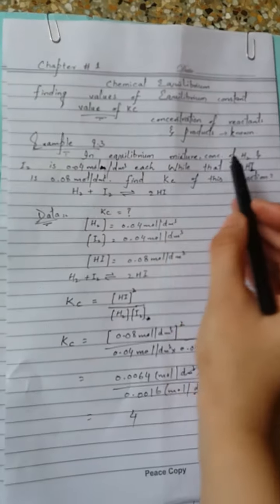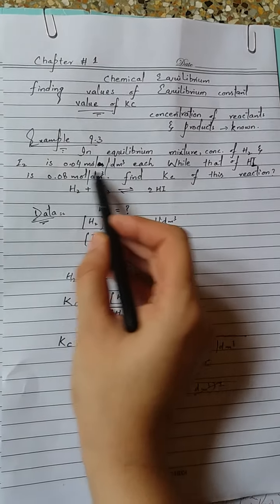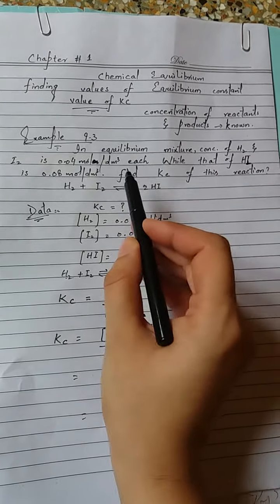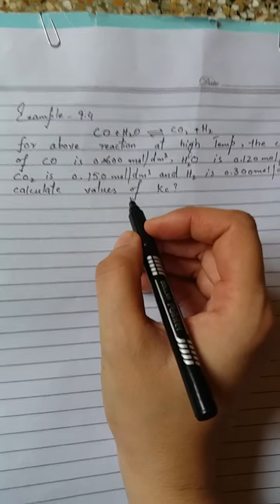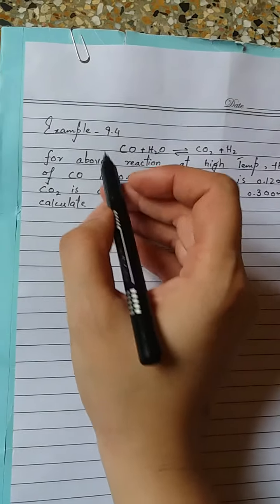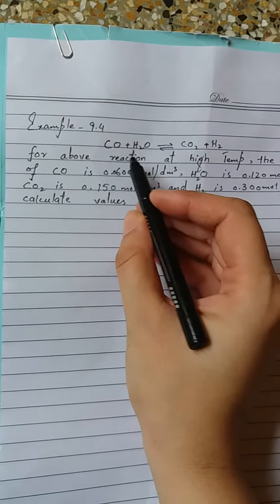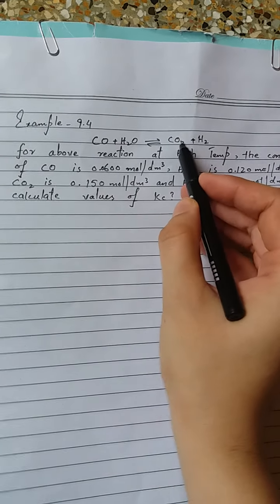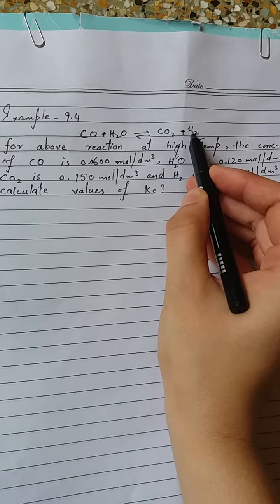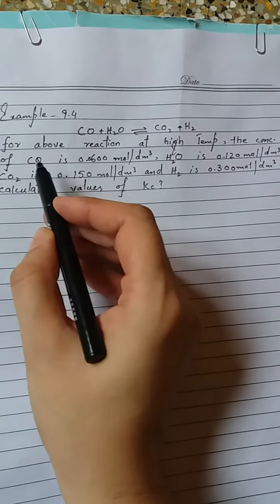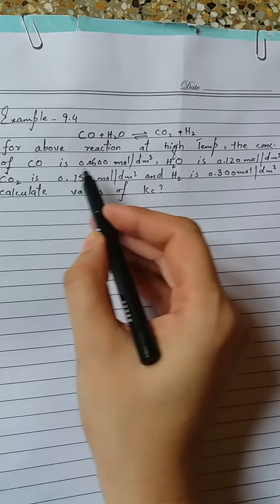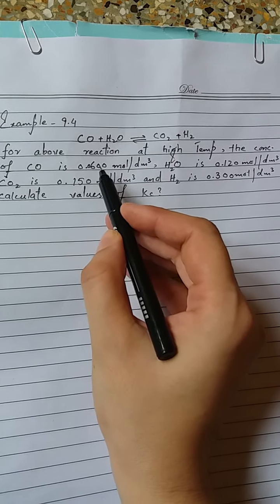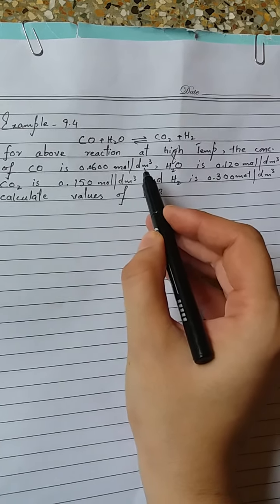So if we have the concentration of reactants and products, then we can calculate the value of Kc. Similarly, in another example, when CO reacts with H2O, it forms CO2 and H2. Here in this question, concentration of reactant CO is 0.0600 mole per decimeter cube.